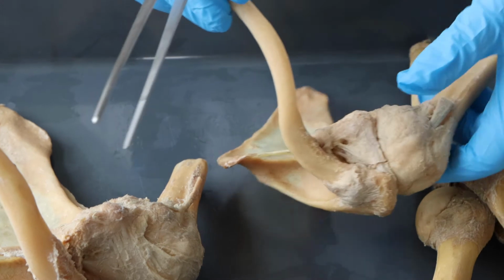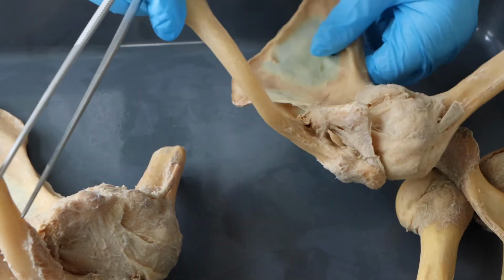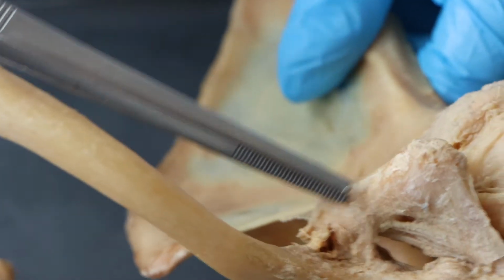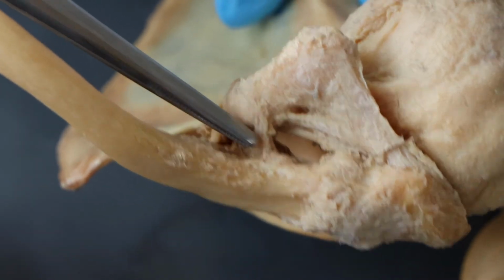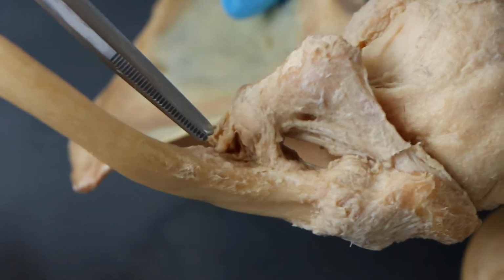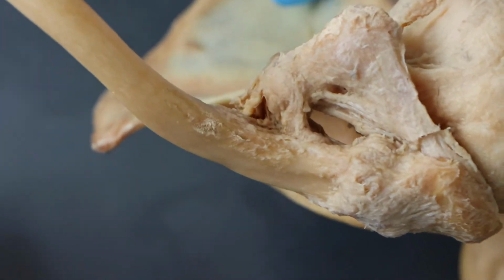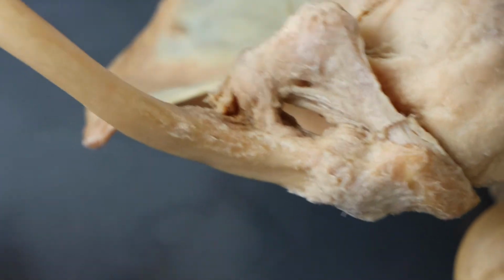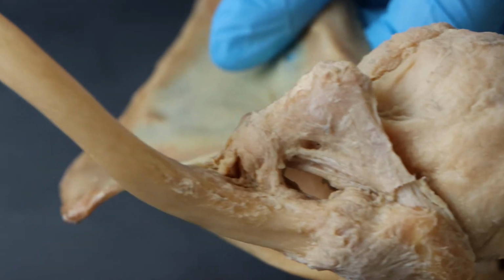Here there are two important ligaments that I mentioned in the bone of the clavicle. This is the coracoid process that you can see, and from the coracoid process, these two ligaments are attaching to the clavicle. All these ligaments together are called coracoclavicular ligament. Coracoclavicular ligament, it has two parts.